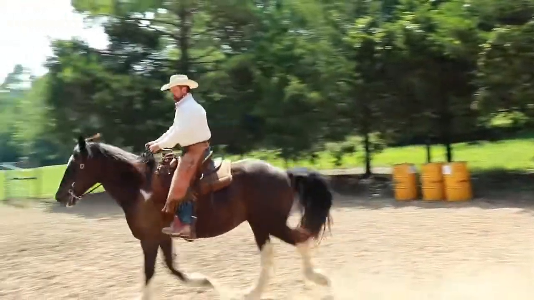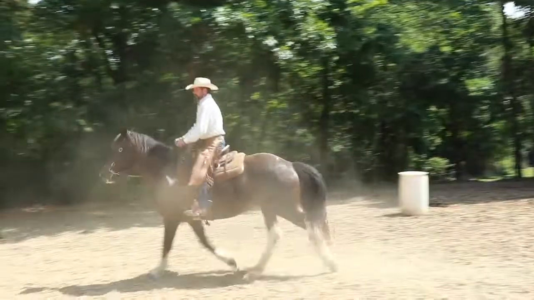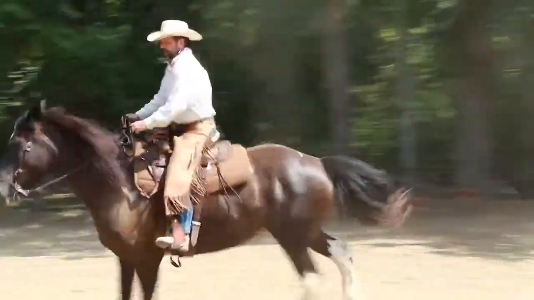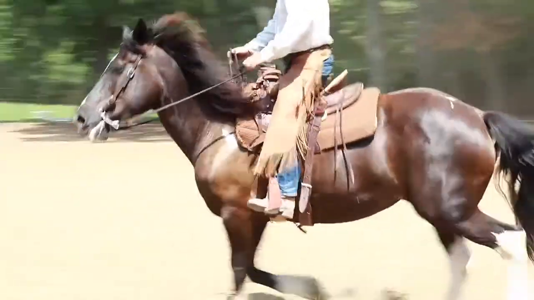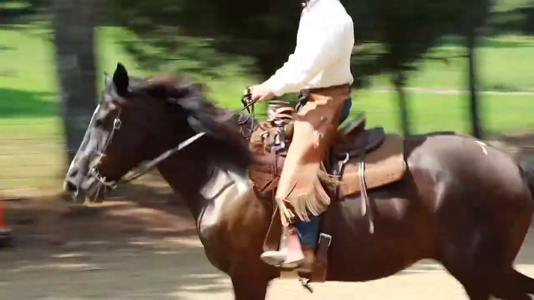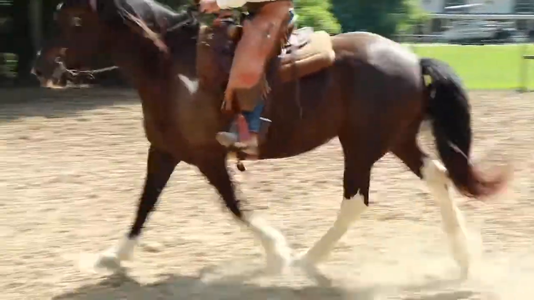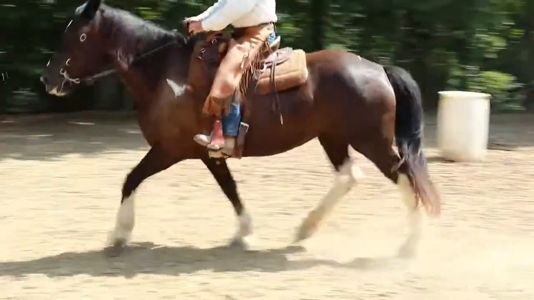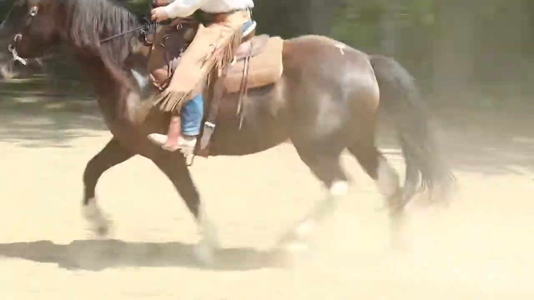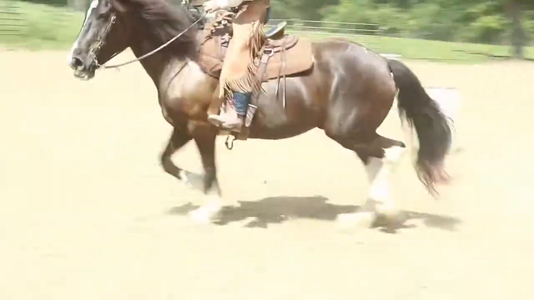Now I want you to look at something here, okay? You have to post a certain diagonal, all right? Now, the old saying is rise and fall with the leg on the wall. So as her right foot goes forward, my butt goes forward. All right, as it goes down, my butt goes down, all right? Now I could double seat that and go to the other diagonal if I were to change directions. I could double seat it and go back to the right diagonal.